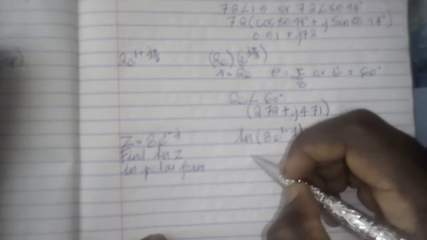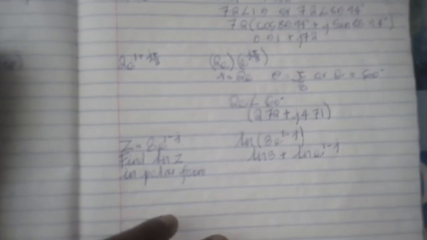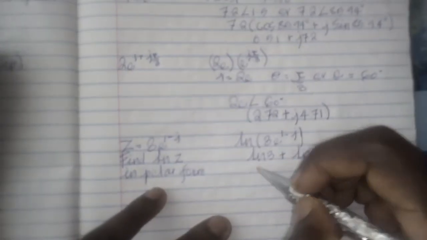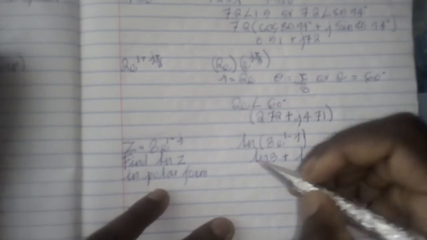So first of all, we need to use laws of logarithms here to separate this. So this will be natural log of 3 plus natural log of e raised to 1 minus j. Then we can use laws of indices to further simplify this.